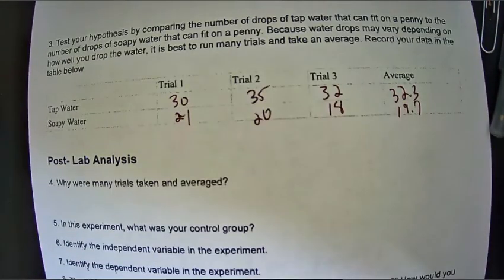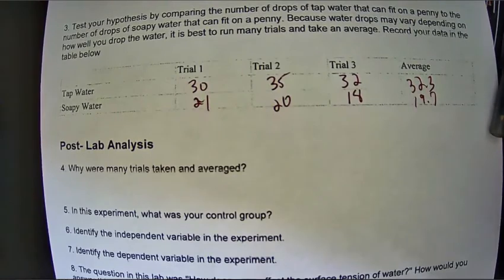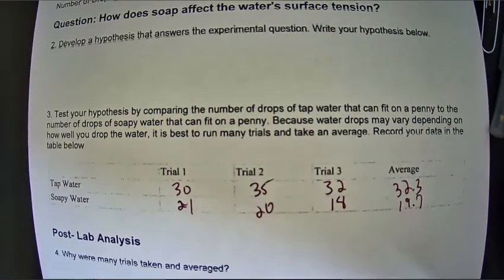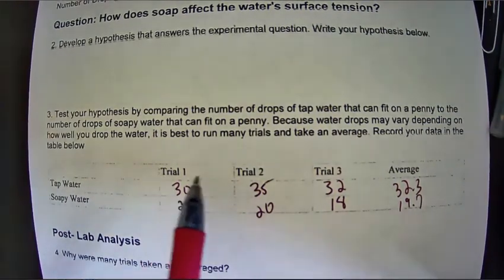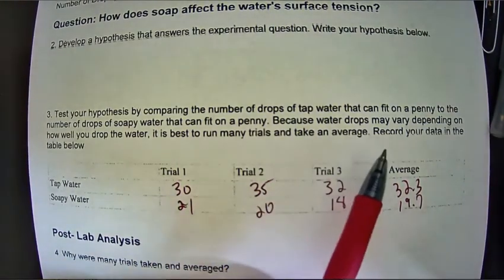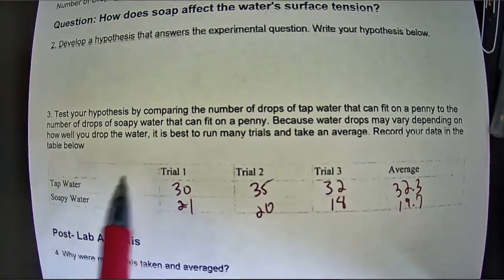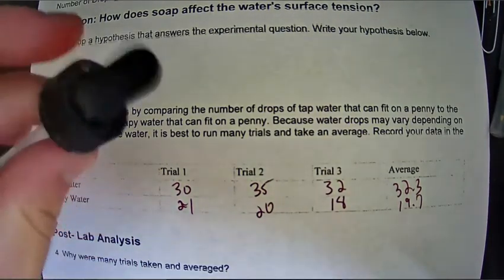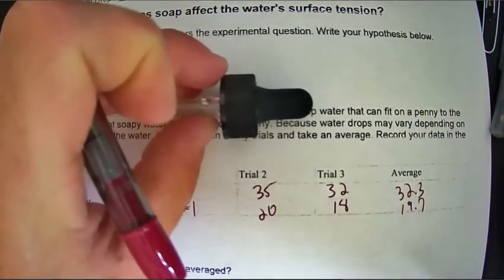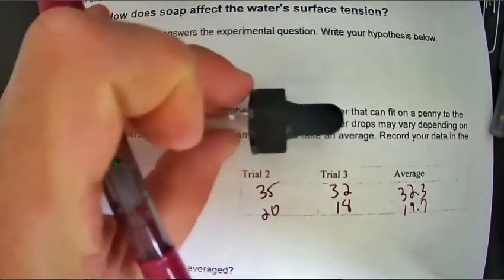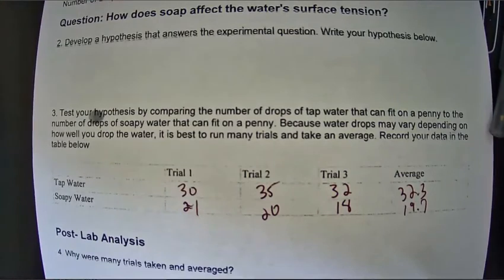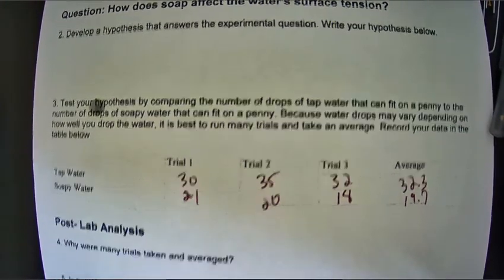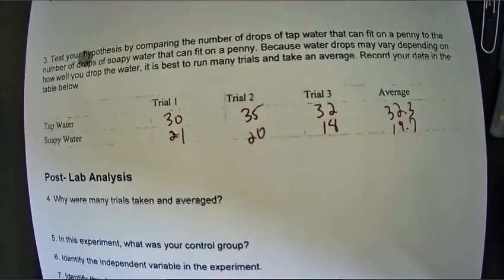So, why were many trials taken and averaged? Well, you can see that there was some variety between those. There's a little bit of change. And it also tells you up here, because water drops may vary depending on how well you drop the water, how hard I would squeeze the bulb on the eyedropper, for example. Sometimes you might get bigger drops and smaller drops, so it's good to do a couple trials to eliminate any of those differences. But for these, they're actually pretty consistent, I think.